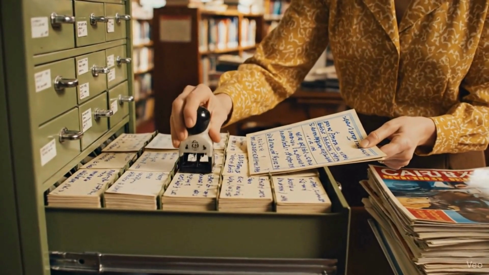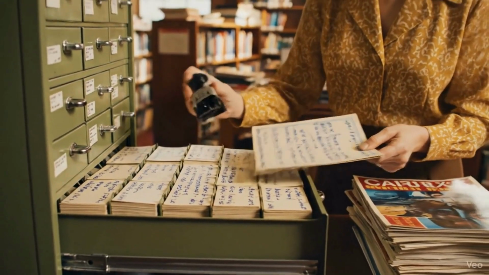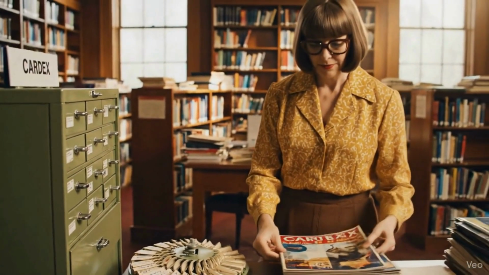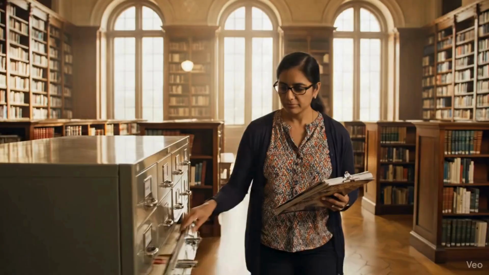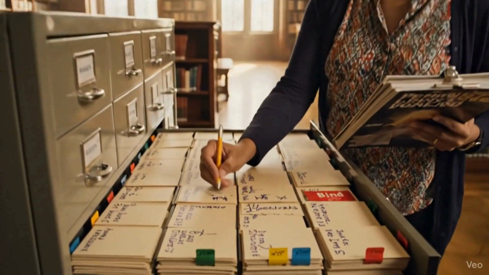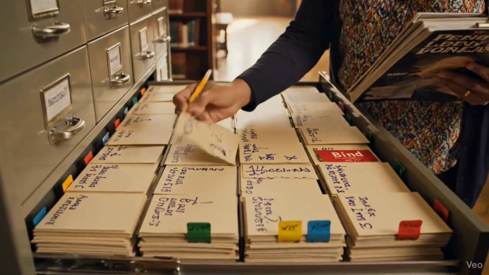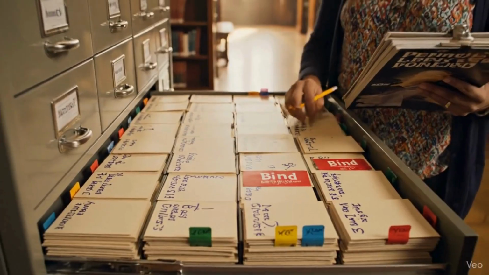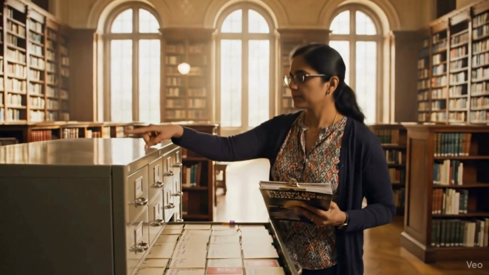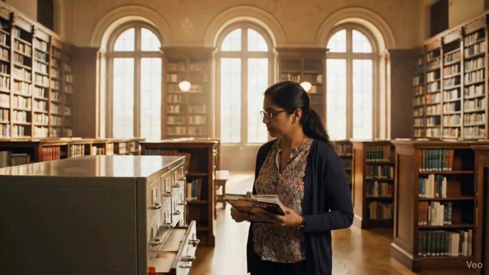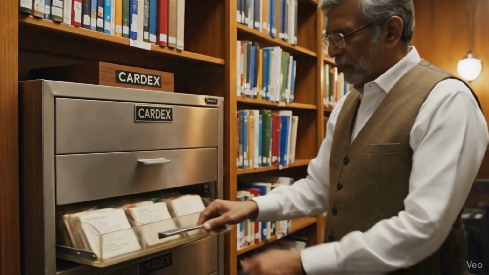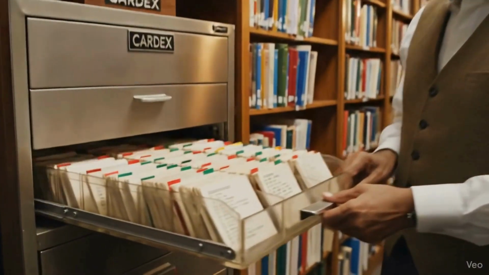Definition of Cardex. The word Cardex refers to a card index system, a mechanical or semi-automated system used to maintain records of library materials, especially periodicals, journals, and serials. In simple words, a Cardex is a visible record system where library information is stored on cards arranged in trays or drawers used to check the status and holdings of serial publications.